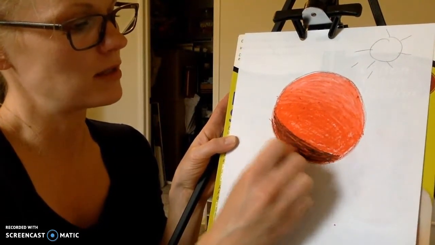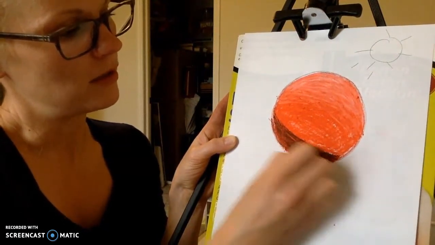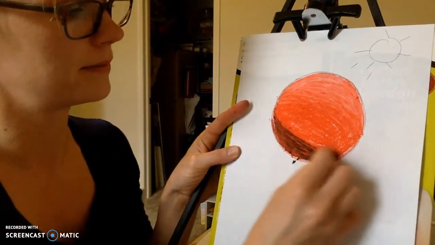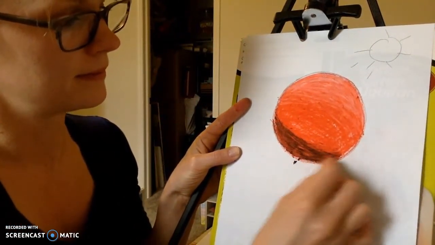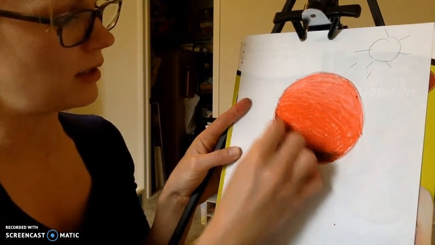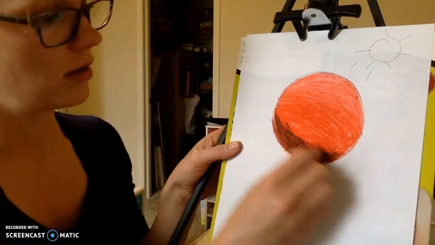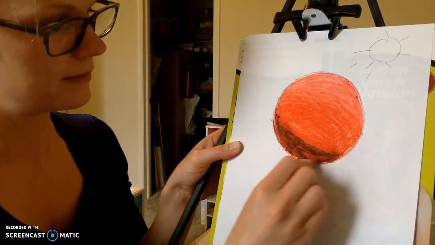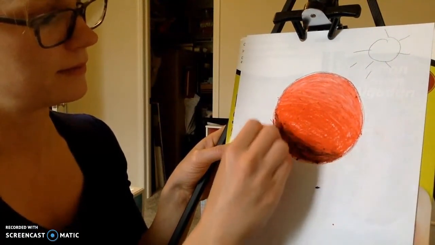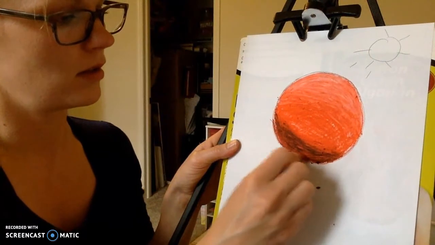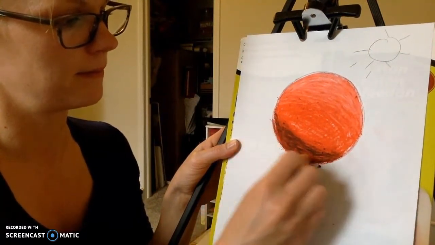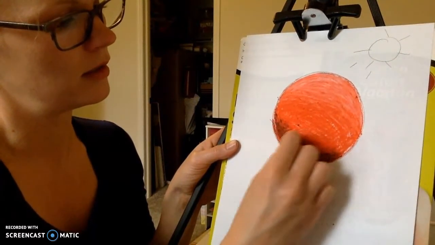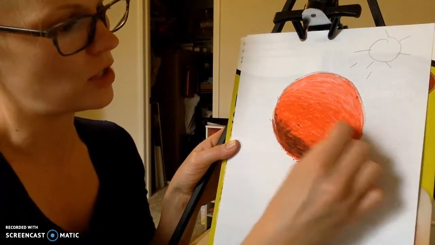Can't really erase oil pastel, so see if I can really layer up this red here a little bit more. If I clean the tip of the red, it'll take some of that black off. Hopefully I can save myself here. All right. So let's blend this in a little bit. Now our shadow.